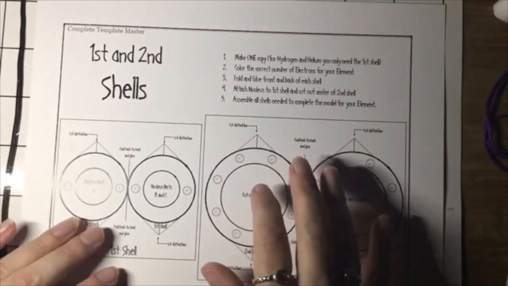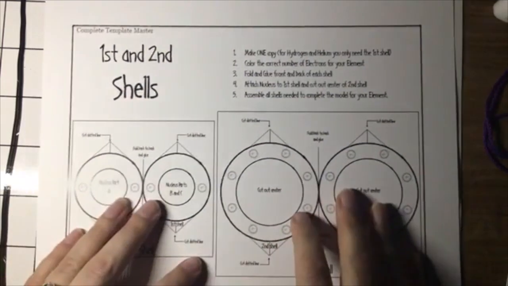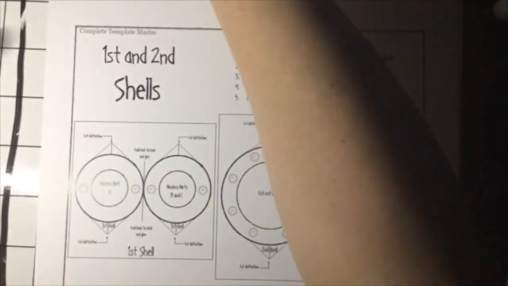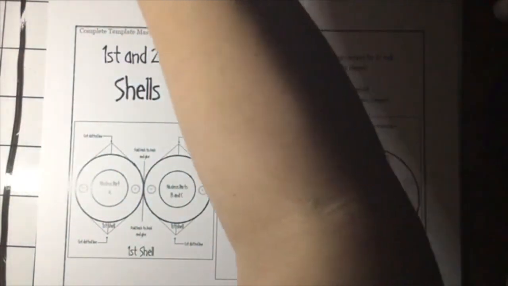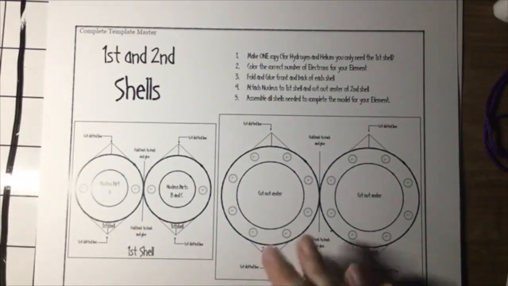All right, so we need to color in the correct number of electrons for the first shell. If you remember, we are doing the element argon, and I can tell you that the first shell does have as many electrons as possible, which is going to be 2, okay? So it's time for you to decide what color you want to color your electrons, okay? And it doesn't matter, it's completely up to you. I'm going to use a yellowish color, but again, you use whichever ones that you want.